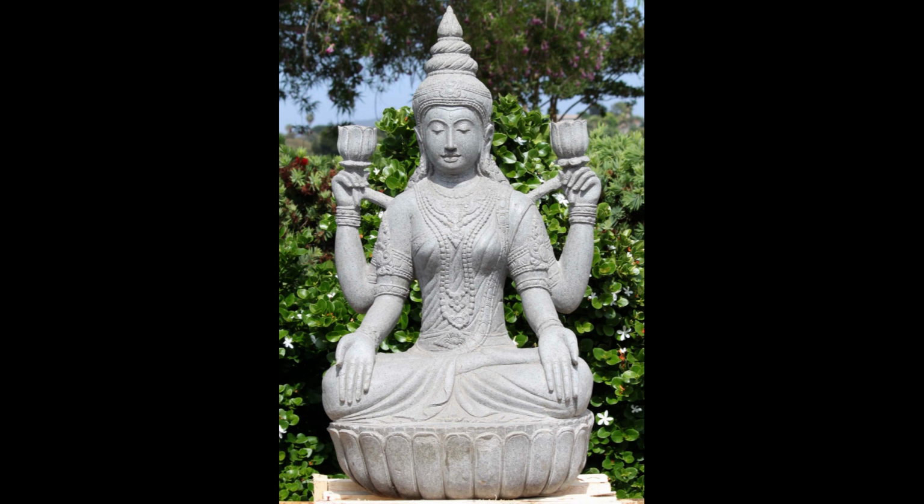So this is a good example of comparing two female deities, one possible deity, one known deity, and this is the Hindu goddess Lakshmi, and she represents the goddess of wealth.